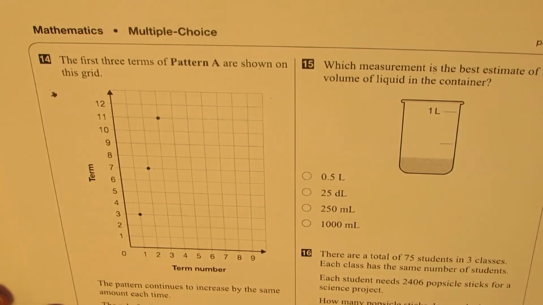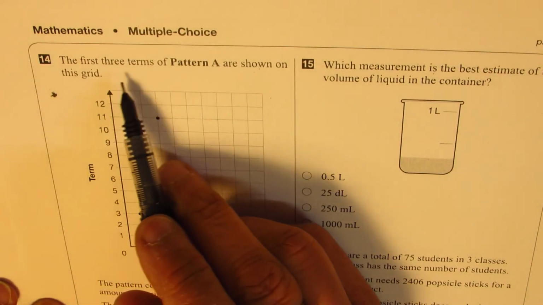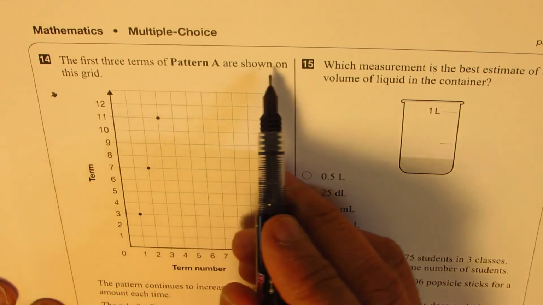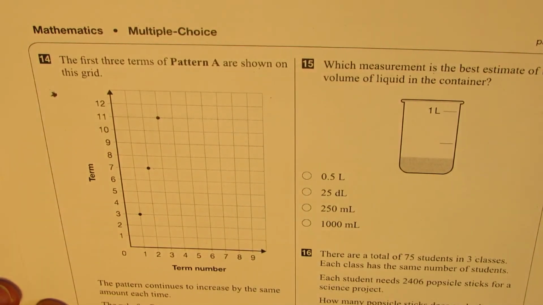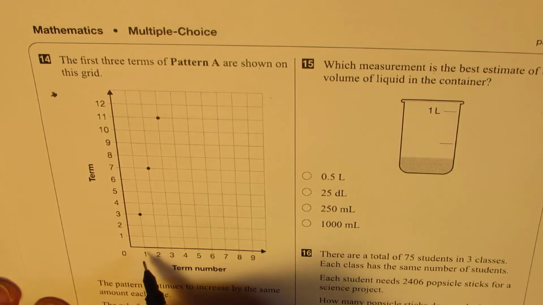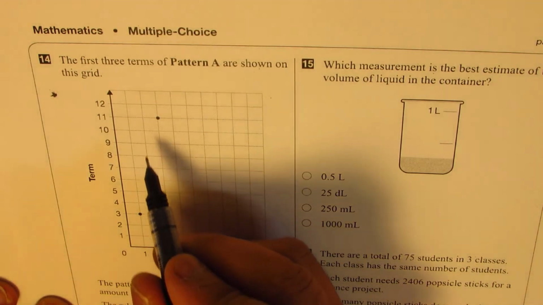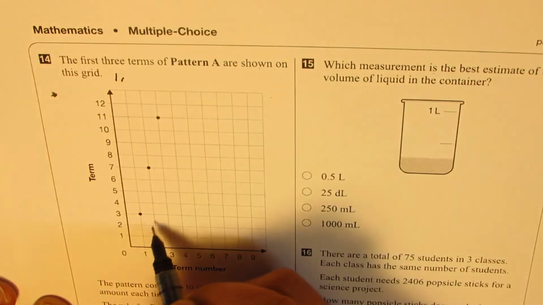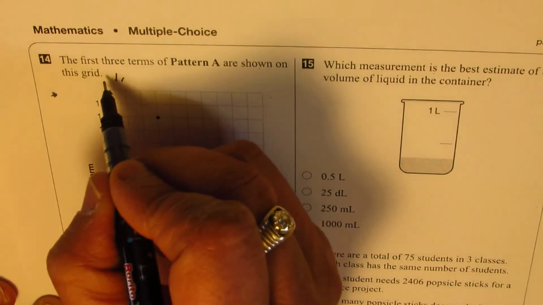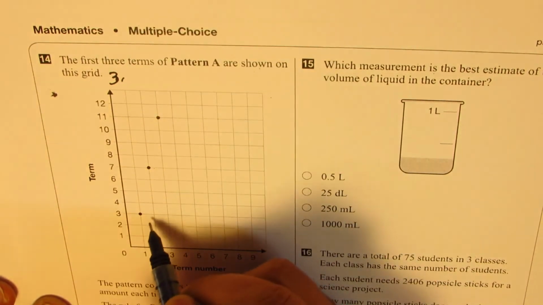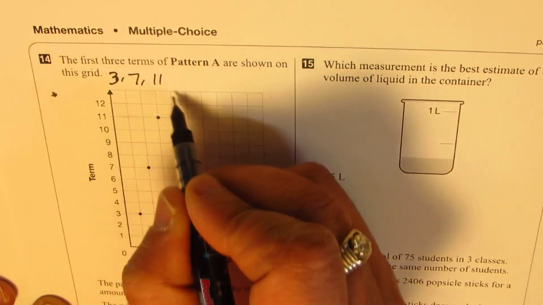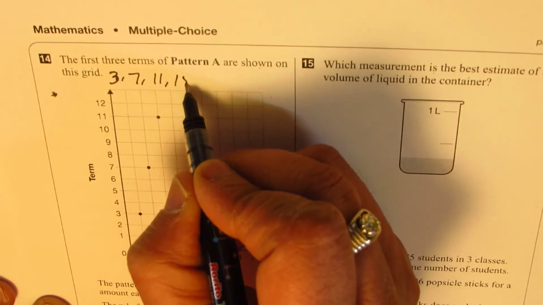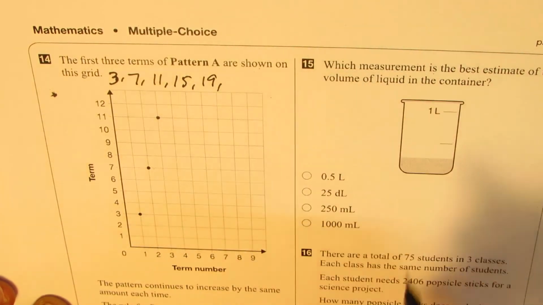Question number 14. The first 3 terms of pattern A are shown on the grid. So these are your first 3 terms on the grid. Now, these are the term numbers, 1, 2, 3, 4. For 1 it is 3, and then for 2 it is 7. And then it is 11. So it is going up by 4 each time, right? So 15 and 4, 19 and so on.